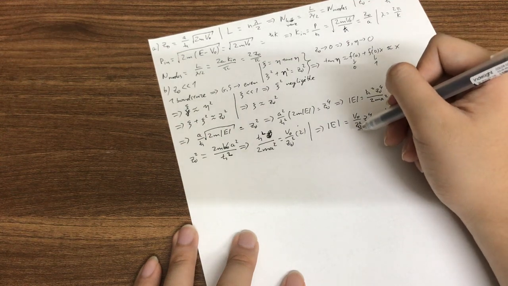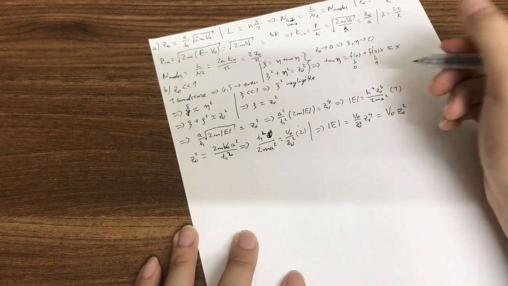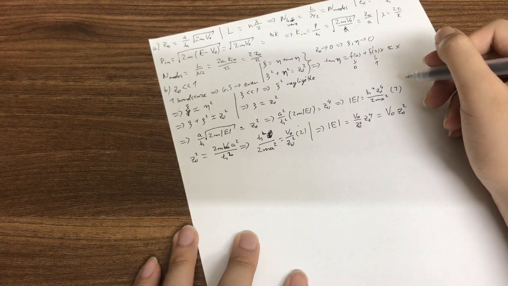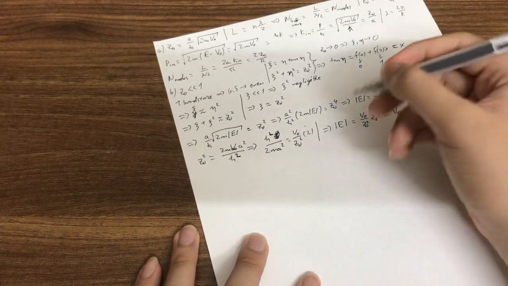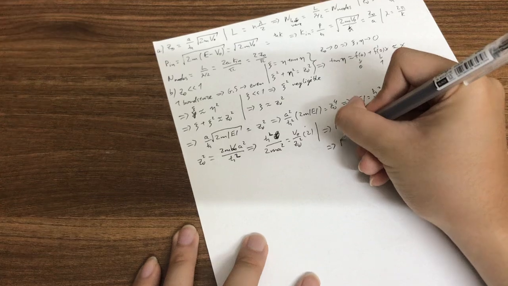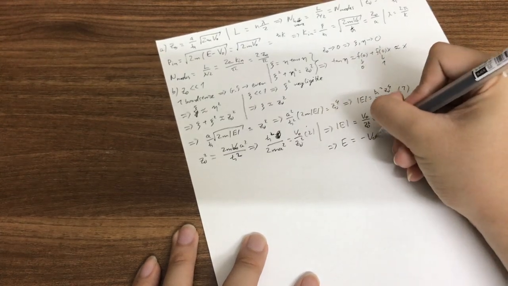That's the absolute value, and this is the energy for a bound state, and therefore your energy would be a negative number. So the energy is actually equal to minus V naught z naught squared.